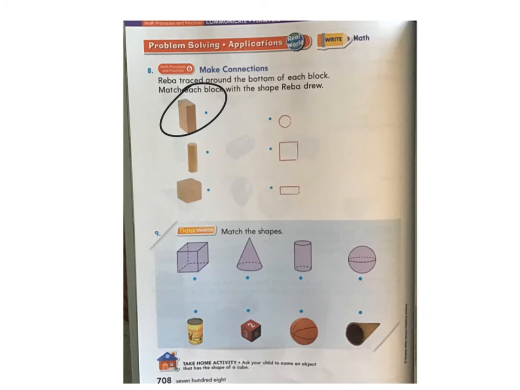If she traced the bottom, would she end up with this shape, or this shape, or this shape? I heard somebody say this shape. Good job. All right, what about the cylinder? The circle. And the hardest one of all, what about the cube? The square. Good job.